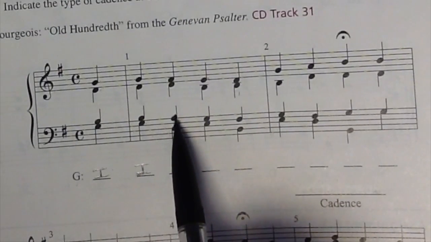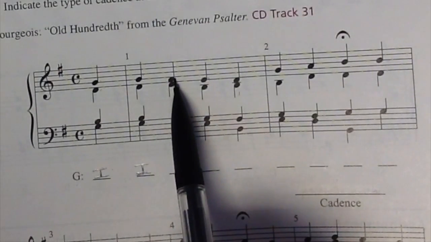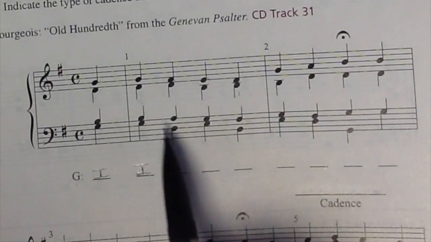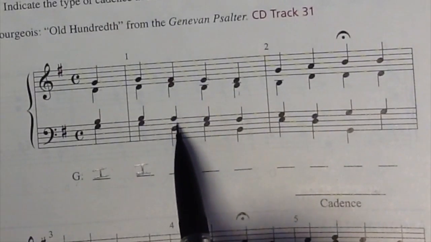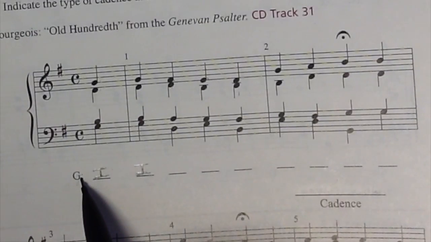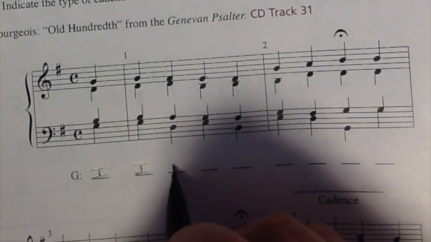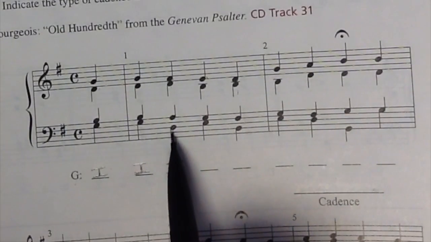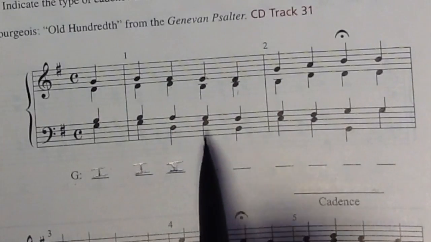D, A, D, F sharp. It could be a D, F sharp, A chord, which is exactly what that is because those are all the notes that I have within this chord. D is the 5th scale degree in G, which means that it is a Roman numeral 5. D, F sharp, A is a major triad. And since D is my lowest note, it's in root position and I can go on.